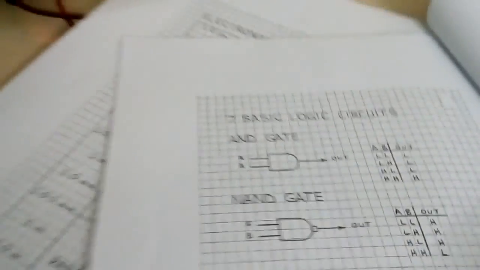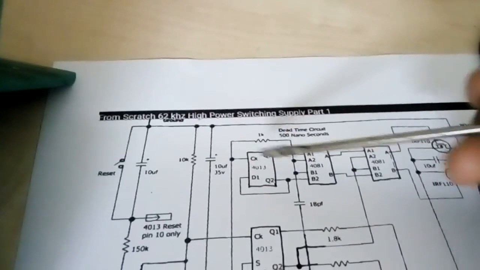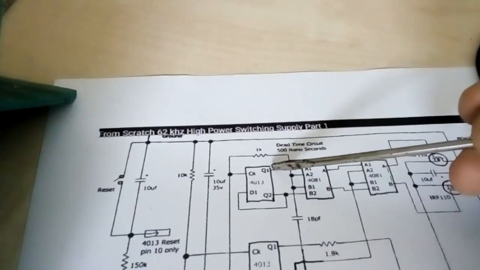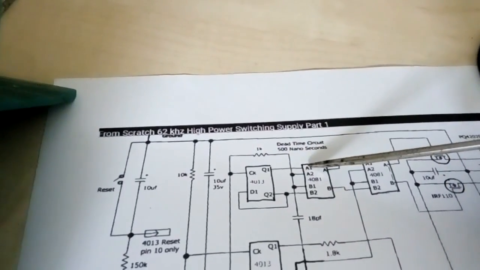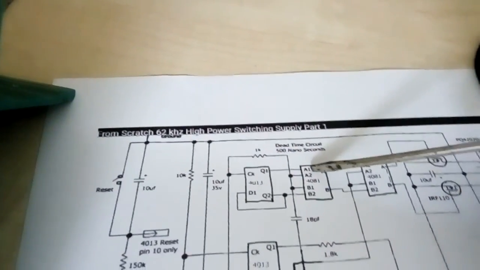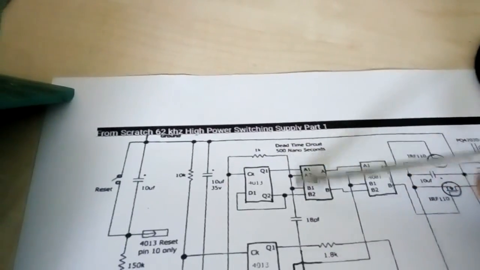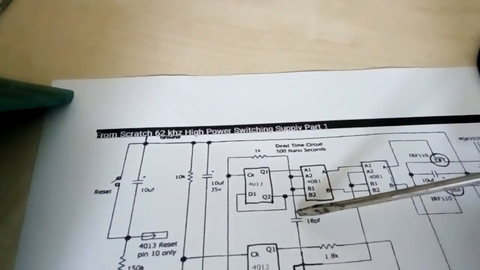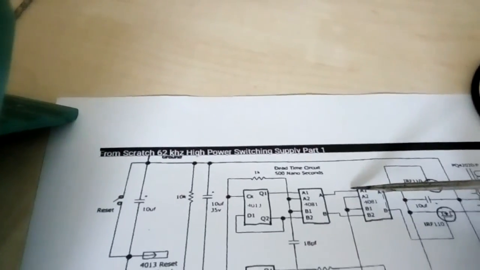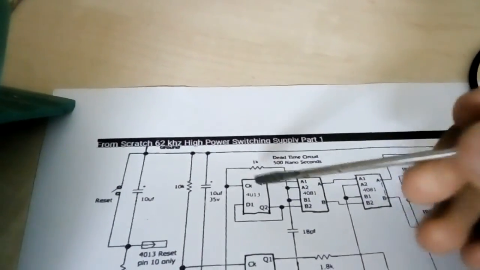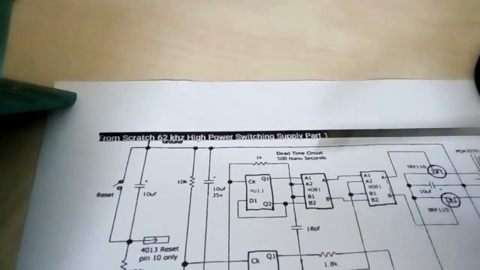So on the AND gate in the circuit, one of the inputs is connected to the output of the flip-flop, and the other input is connected to this delay circuit. So one input goes high and the other input slowly charges up and then goes high. So there's a small delay, as you can see here.